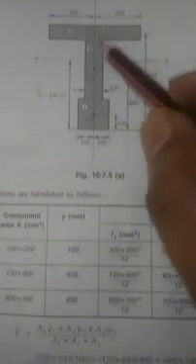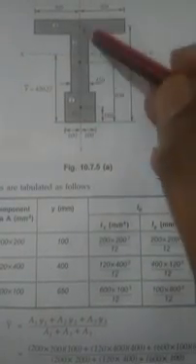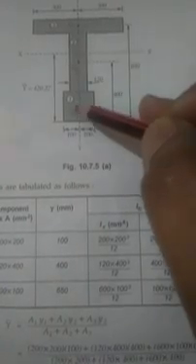See here, the section is here. Whatever section you are seeing here, this is the first section, second section and third section. Cut the section here and cut the section here. This is the first one. So you have to find out the centroid formula.